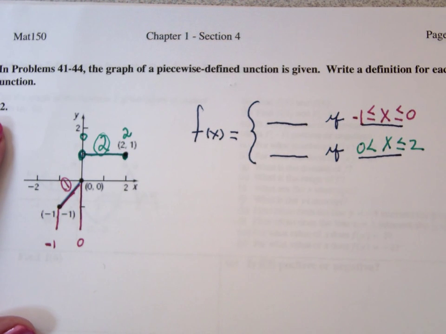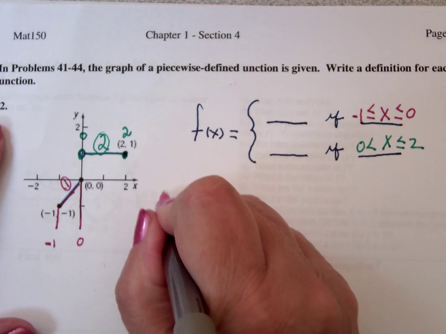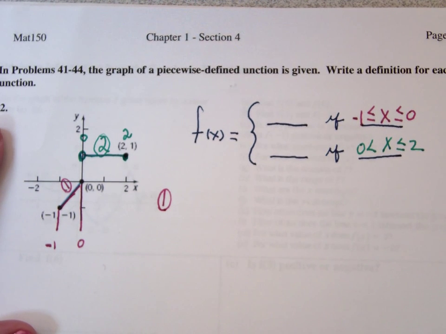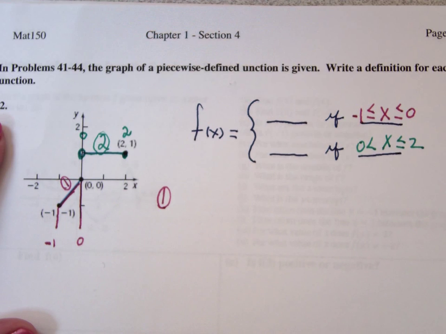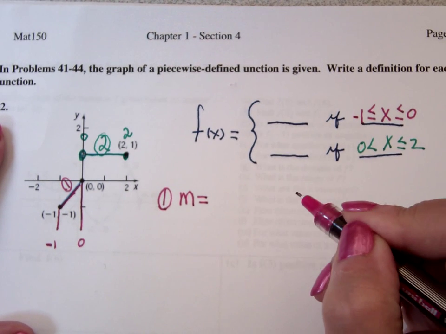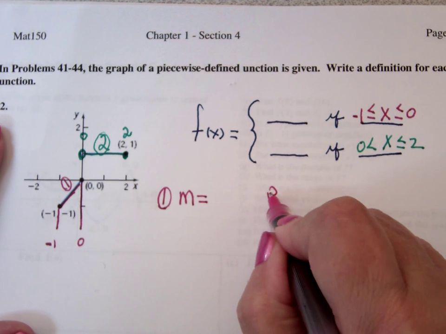And now I've got to get the formulas for the two graphs. So graph 1 is a line. What do I need? I need the slope of the line, and I need a point on the line.